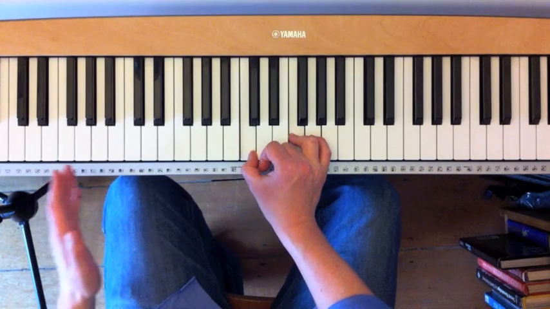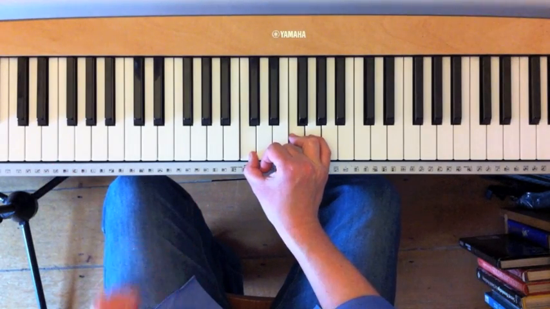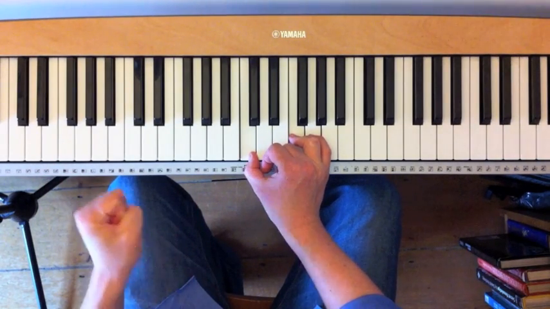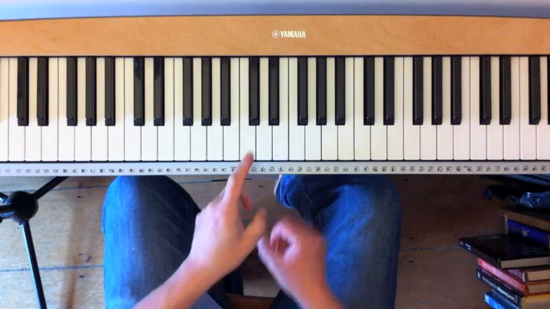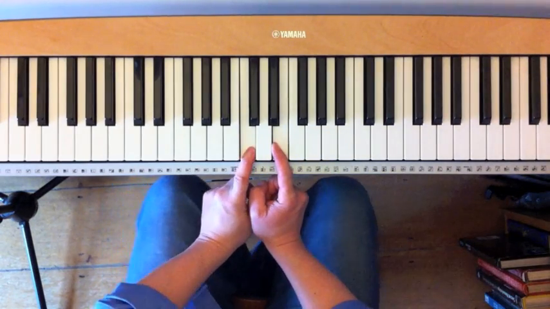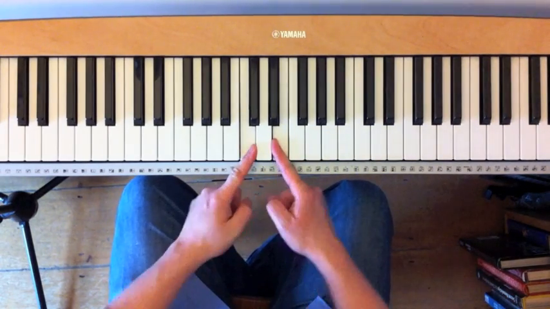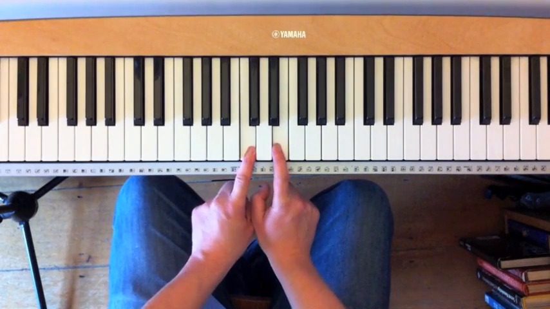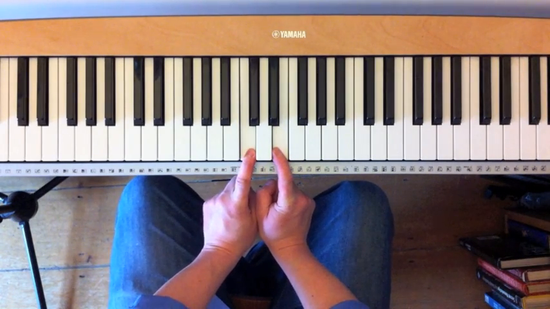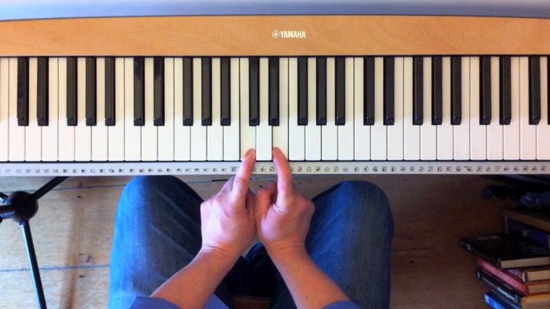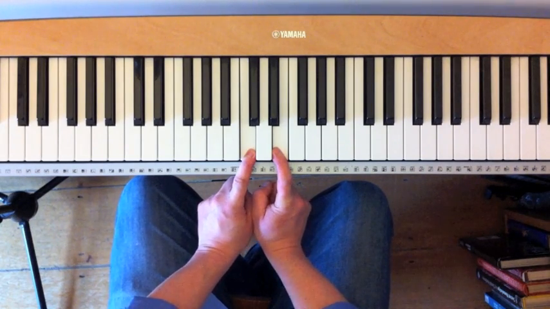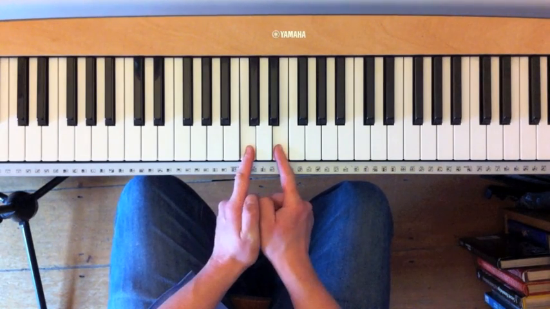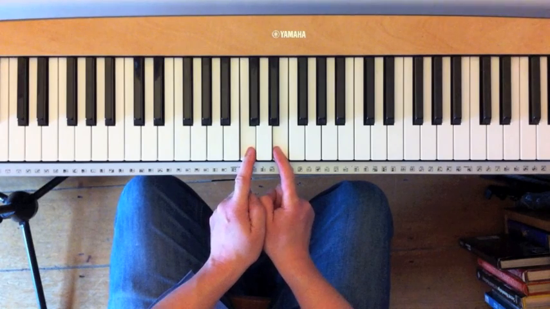Okay? Quality and quantity. Now, to understand the difference between quality and quantity, let's have a look at that C to E interval again. Now, the quantity of that interval is a third, 1, 2, 3. But its quality is major. So when we give an interval its name, we say the quality followed by the quantity. So this interval is a major third. Okay?